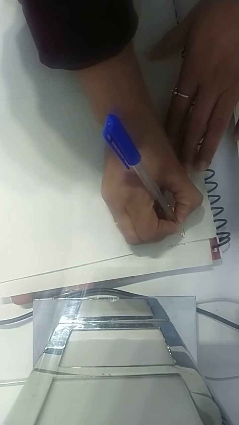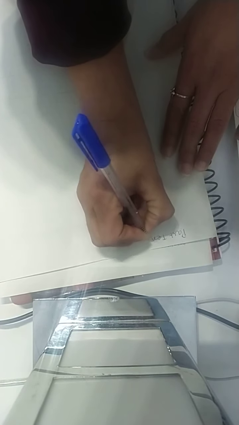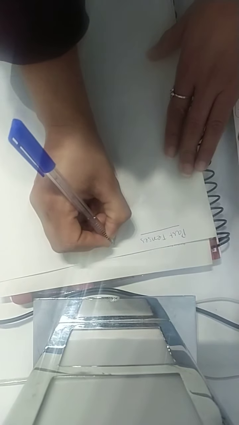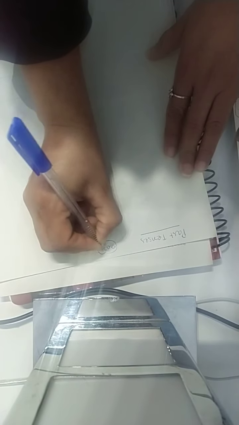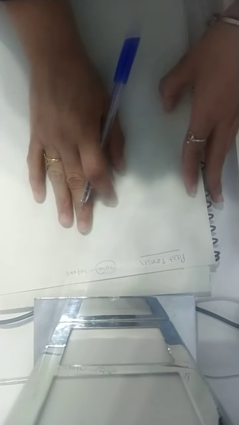Then we move forward with past tenses. When you apply past, when you get the year 2020 or before, anything like 1950, 2010, then you can utilize this.